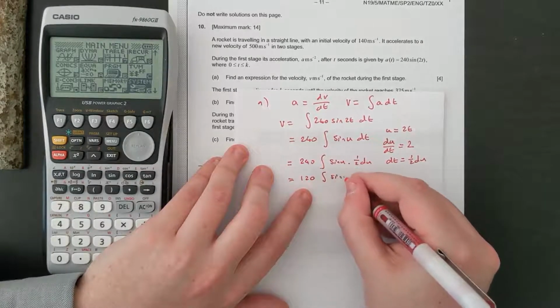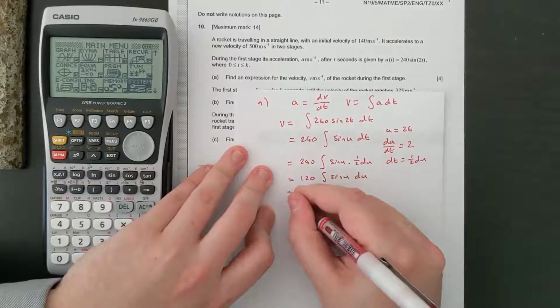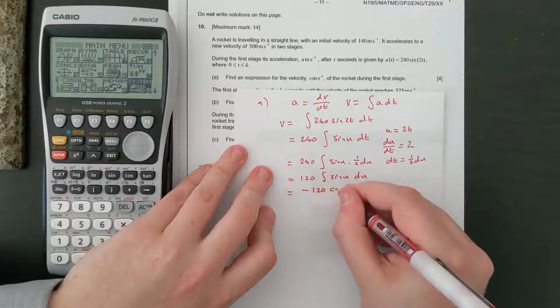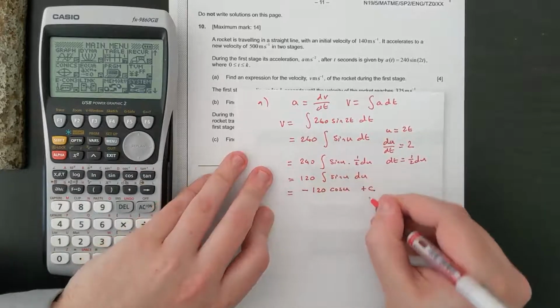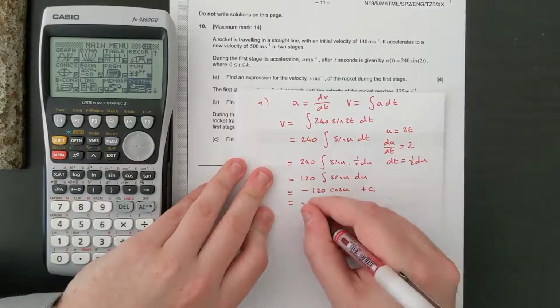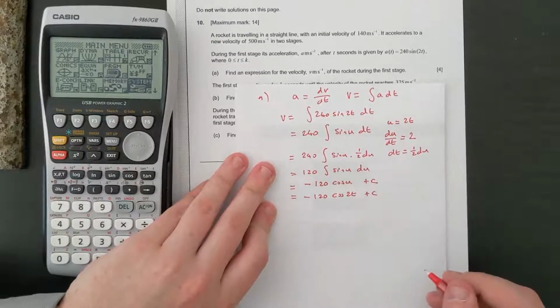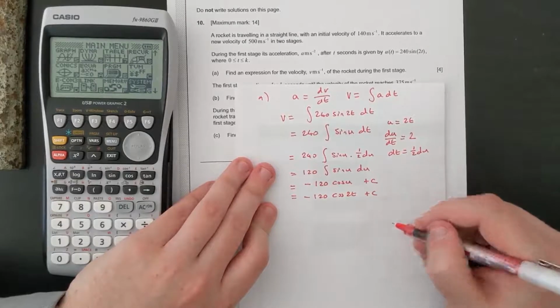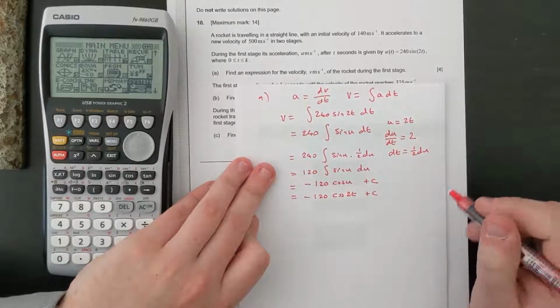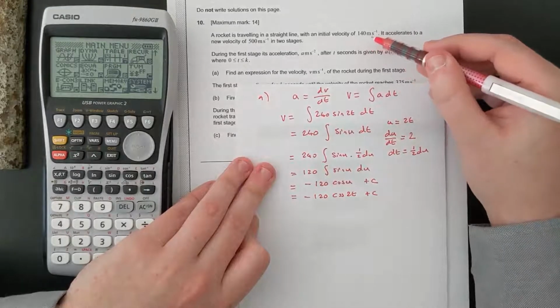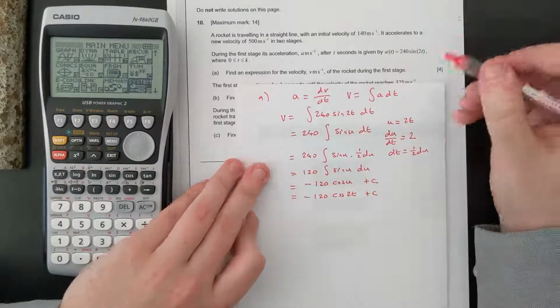The integral of sine u du, which is minus 120 cosine u plus c, and then subbing my u back in, minus 120 cosine 2t plus c. I'm not done because I need to find my c, but it does tell me that my initial velocity is 140 metres per second.